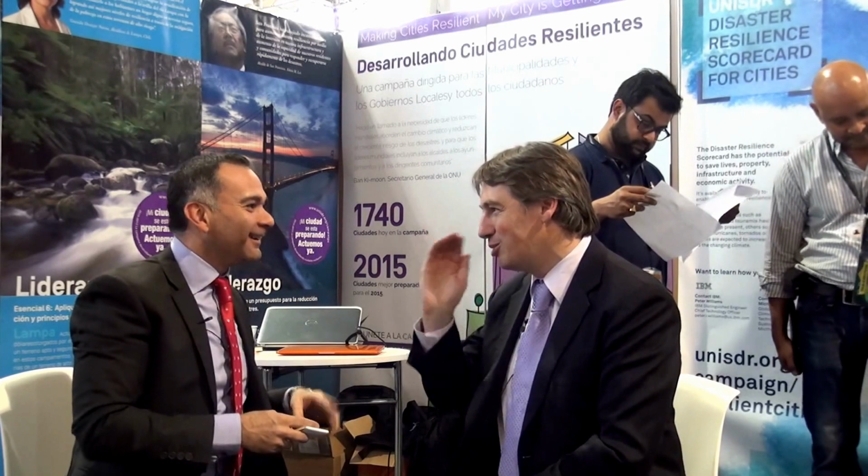How do you measure? I mean, which are the indicators? Yeah, so we use the 10 essentials for resilience, which come out of the UN global campaign, Making Cities Resilient. Do you know the 10 essentials from memory? I can't go tung tung tung tung. I could have a go. Great. So it measures resilience through the 10 essentials.